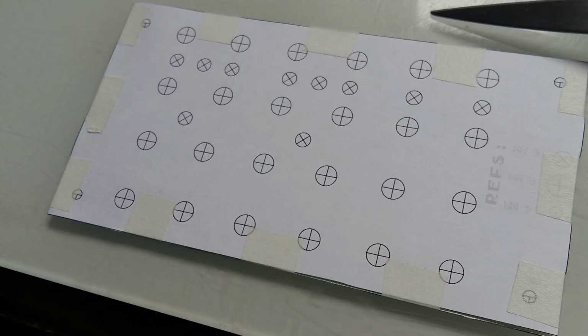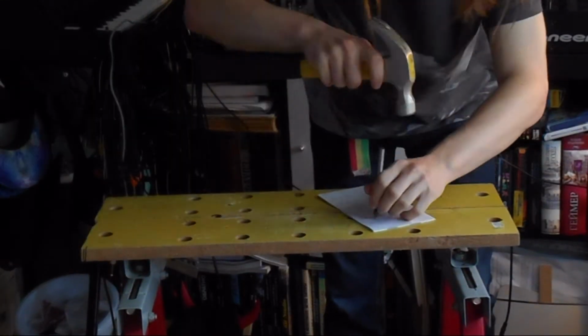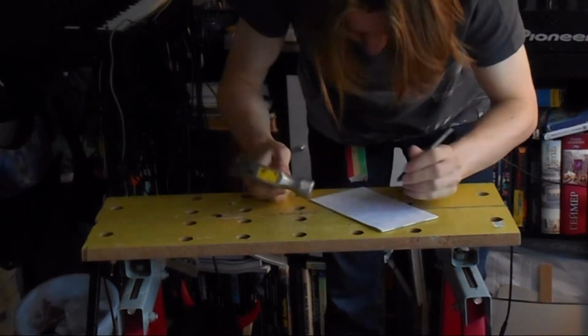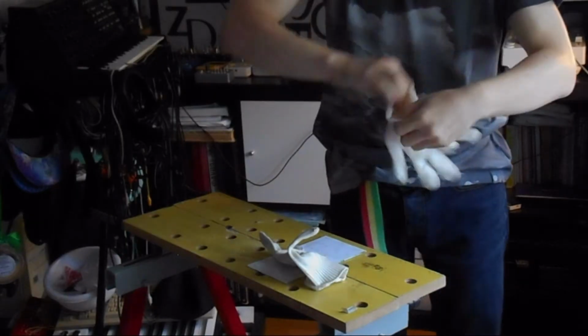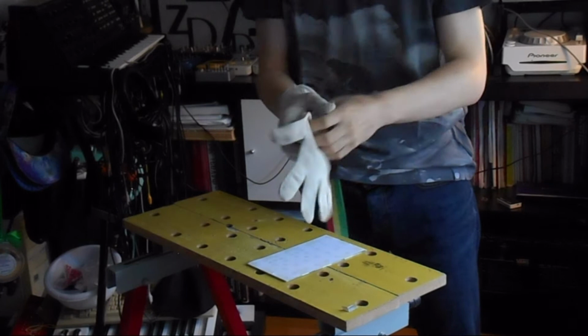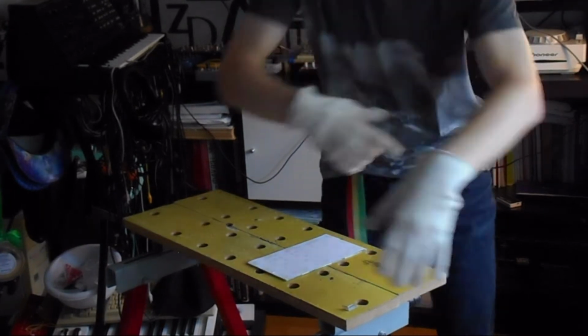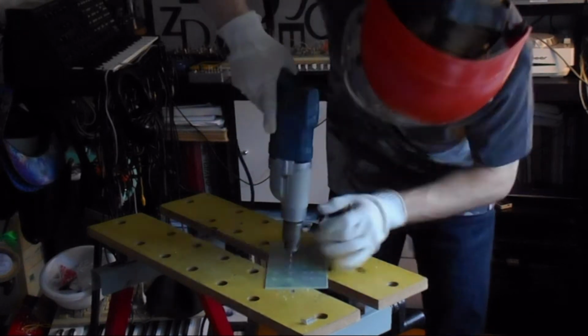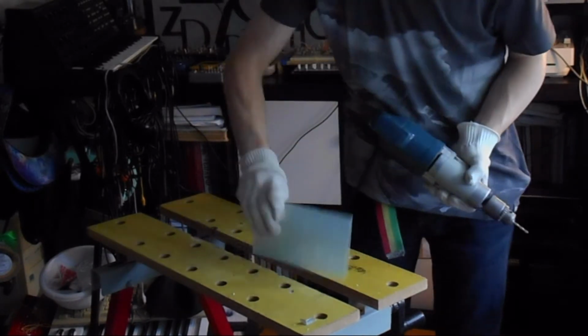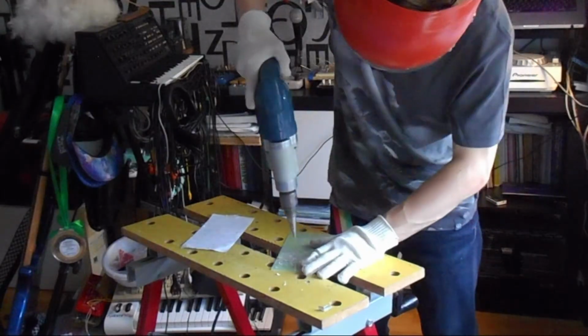Just as before, I started by sticking the faceplate layout print on my blank Texolite piece and marking the holes with an old drill bit. I put on safety gear before drilling it, because safety first. First, I drill all marked holes with a 4mm drill. Then I enlarge needed holes to 6 and 8mm with a step drill bit.